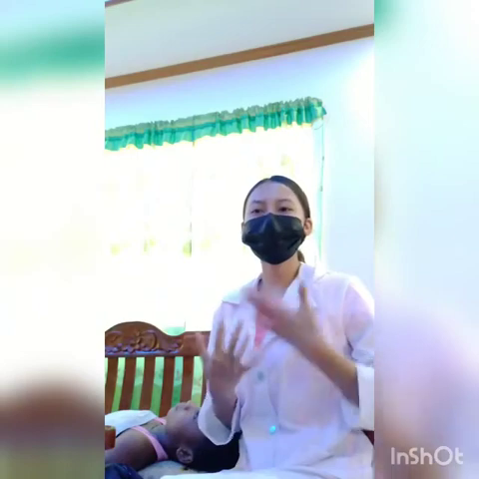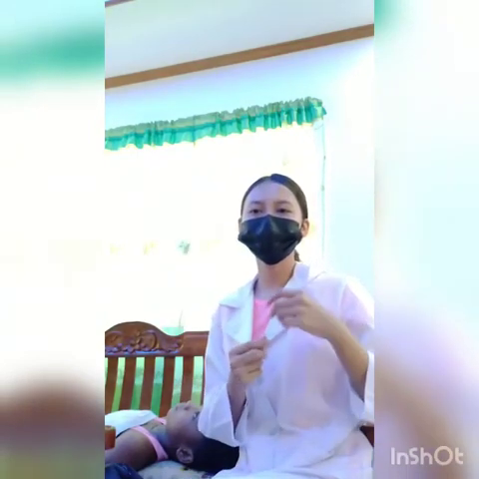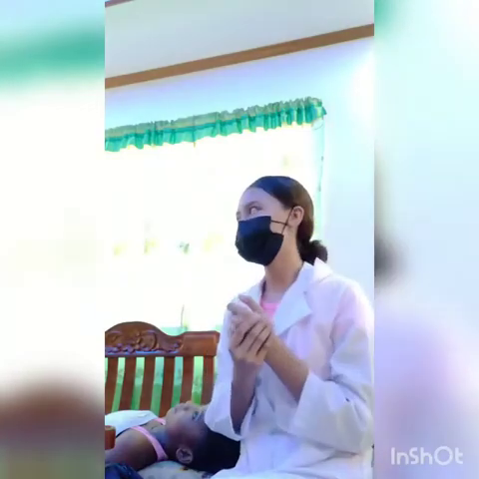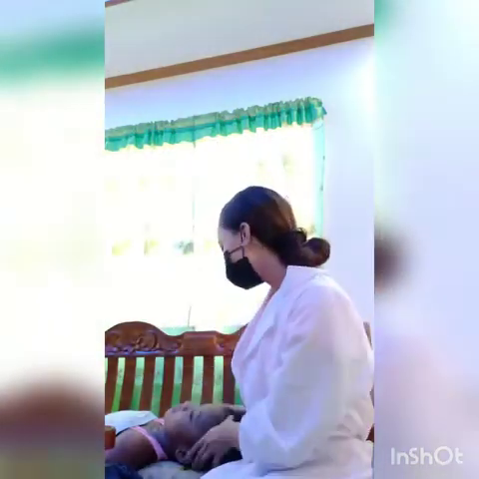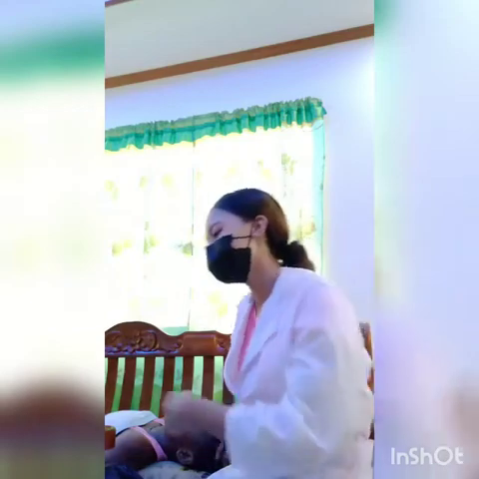And then after that, brush the hair. Remove any mats or tangles gradually, brush and comb the hair of the patient. We have here the brush.